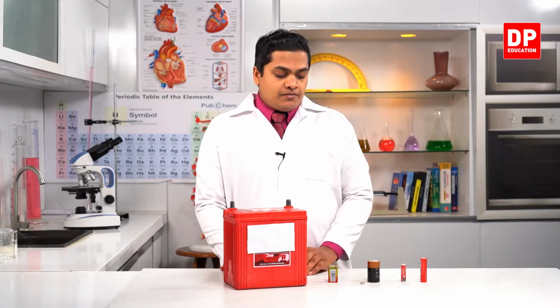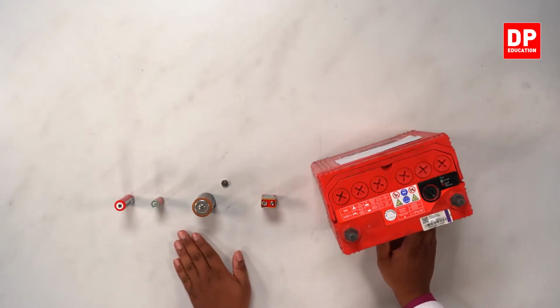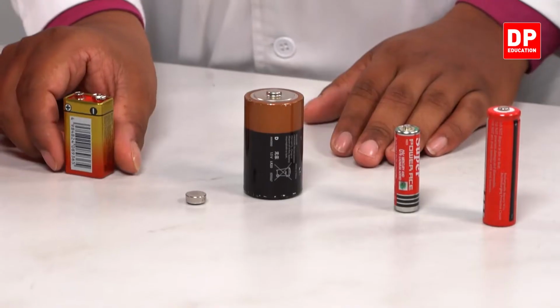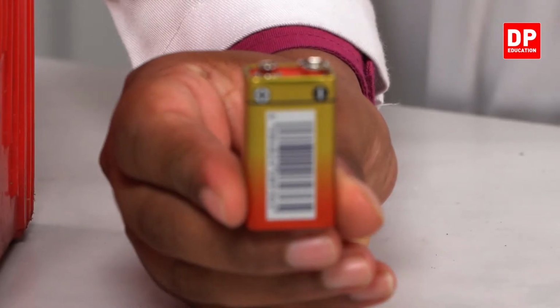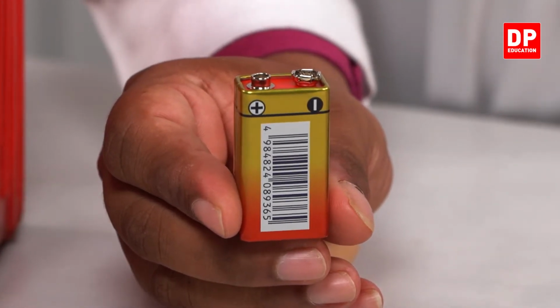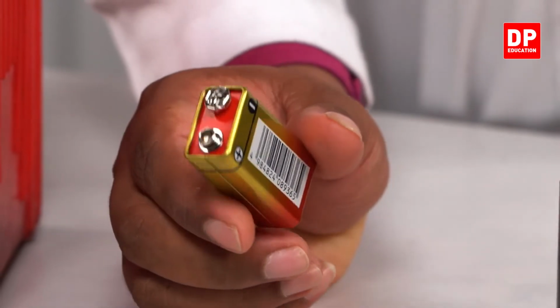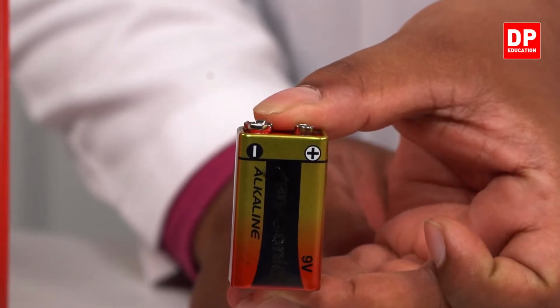Okay, now I'm going to take each of these dry cells. First of all, I'll take this square shaped dry cell. This dry cell is a 9 volt dry cell. Positive and negative terminals are printed here.